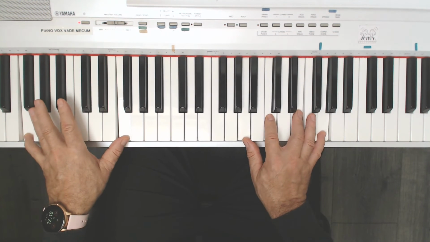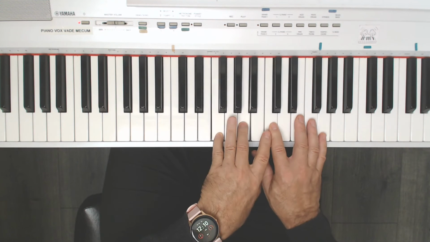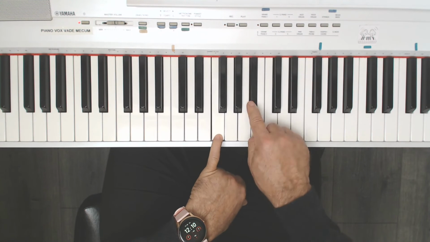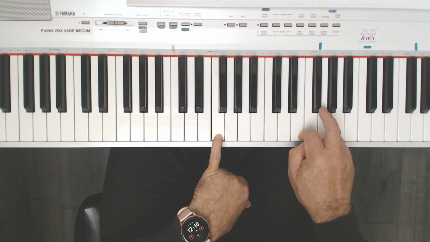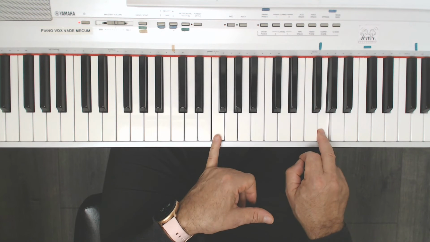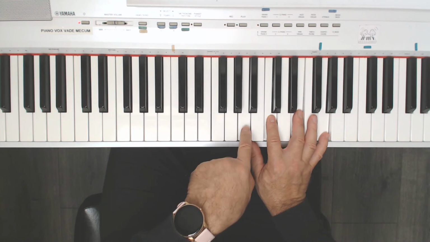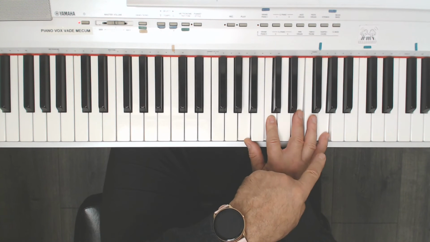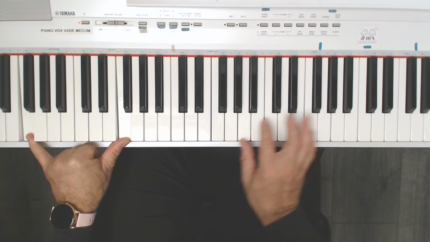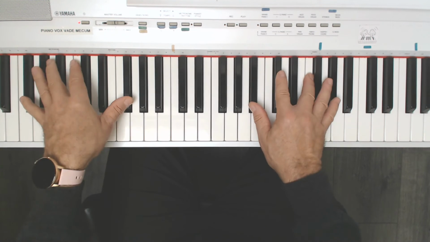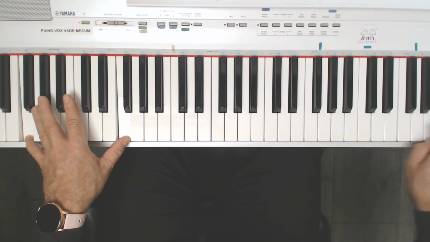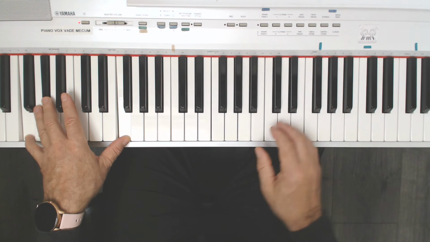See, F major 7 9: 1 2 3 4 5 6, major 7, root and 9 with a G. So we have A, C, E, and G, and F on the bass. So like this, if you want, okay?